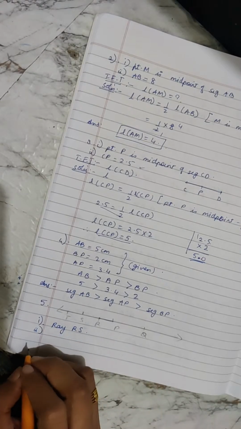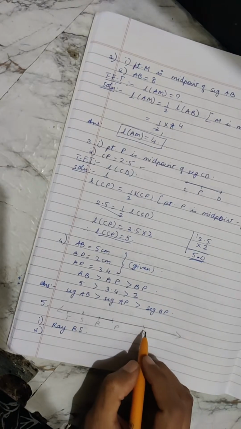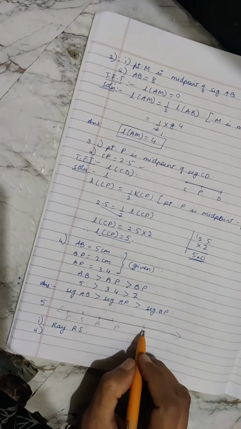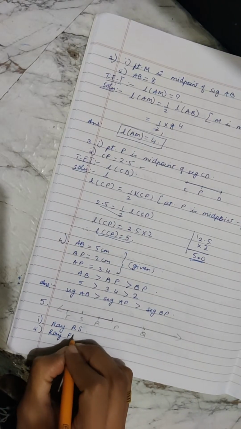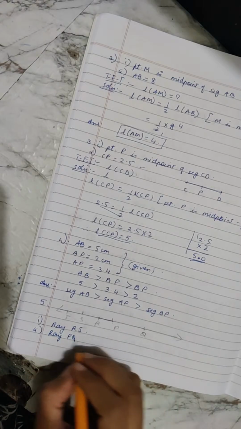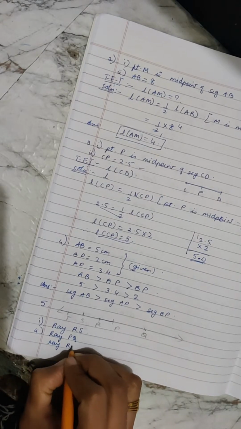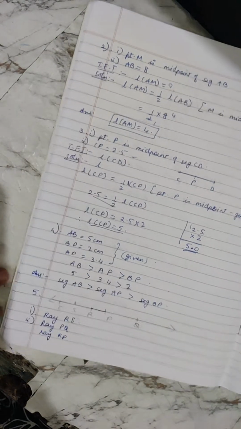Second, write the intersection of the ray PQ. So PQ and PQ will intersect ray PQ only. No one else will intersect. And the second one, ray RP. Again, ray RP will intersect RP only. So intersection means the same thing, right? So we are not going to change.